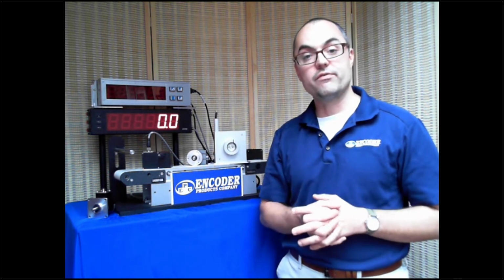Material handling also involves forklifts. If you need to know the height of the forks on your forklift, you can use a draw wire encoder versus rack and pinion, that's very common now, and get a much more accurate position of those forks.